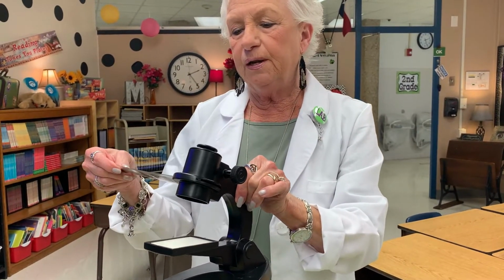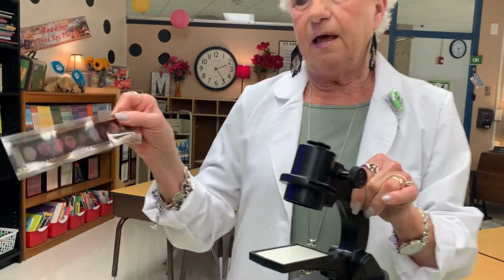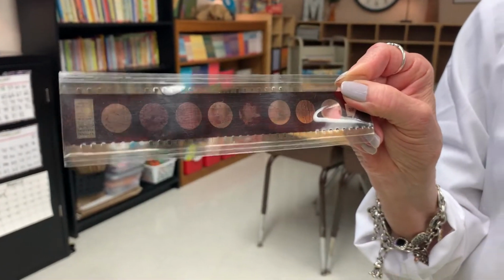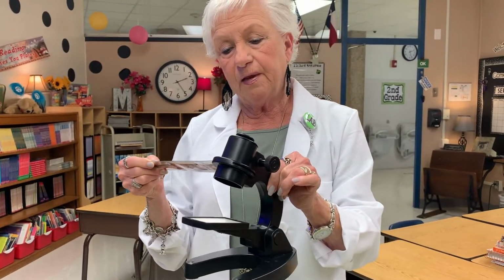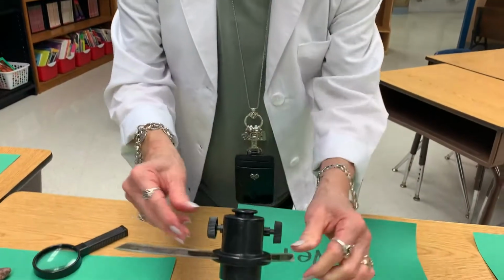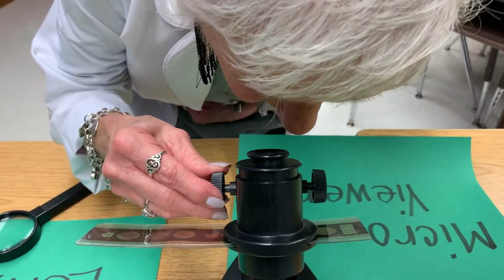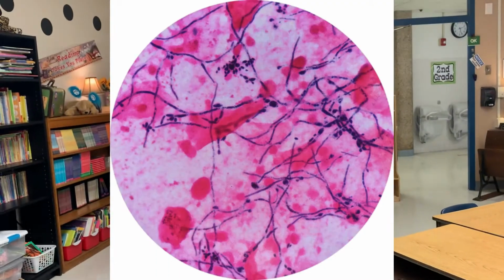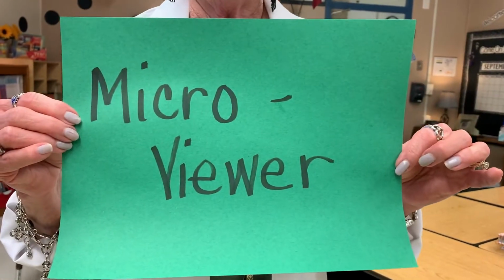These slides have pictures that someone took using a microscope. You put the micro viewer down and look at them, and you can move it up and down to focus the slide. So that's called a micro viewer.